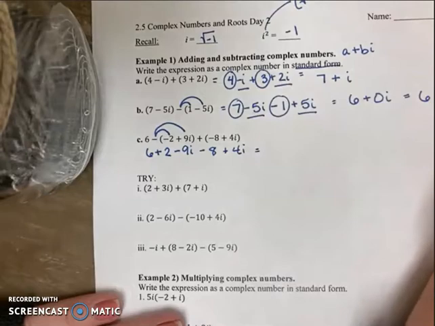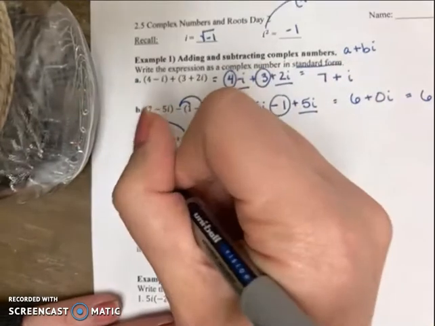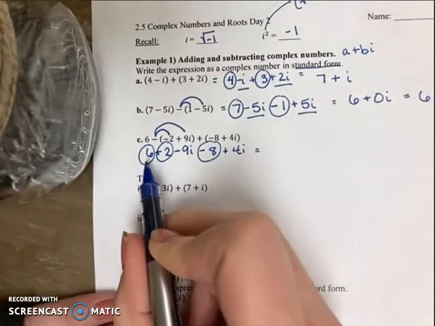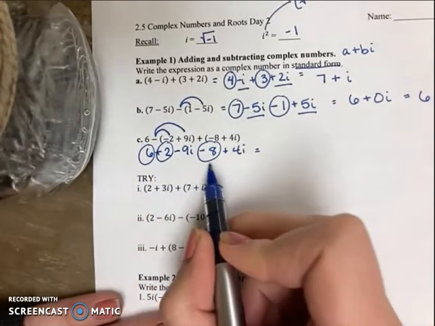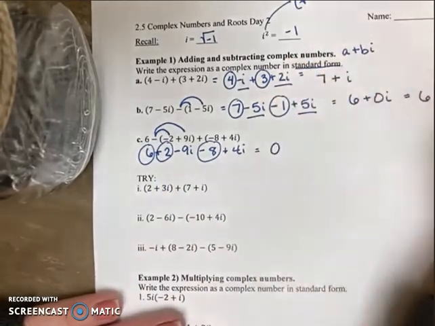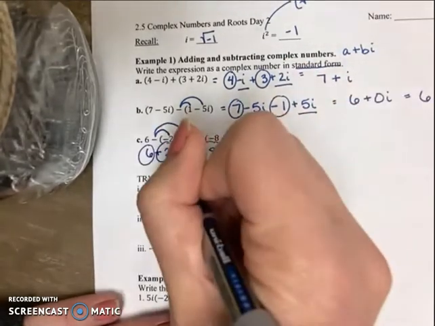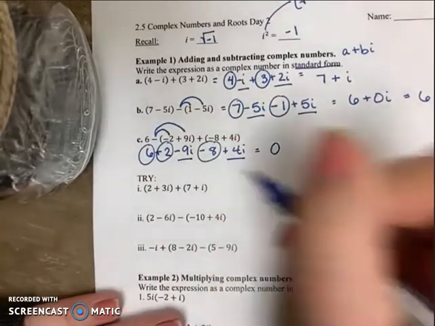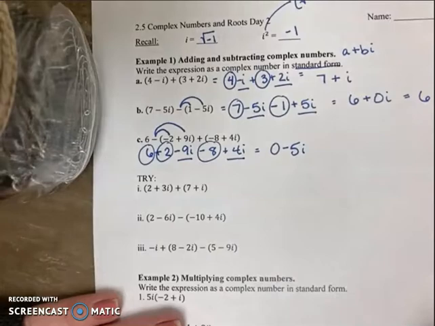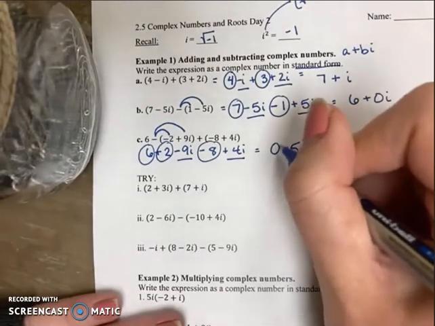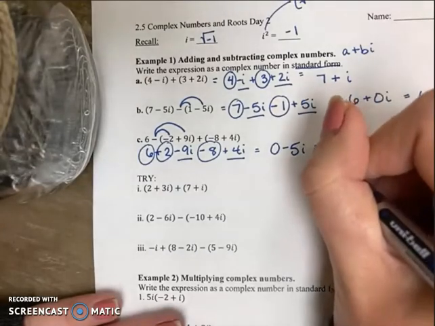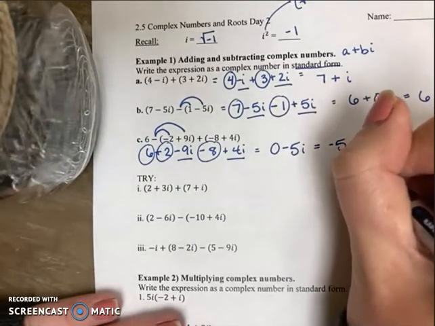Okay. Once again, I want this to be in standard form, so I need to look at the real numbers first. A 6 plus 2 minus 8 would become +8 minus 8, or 0. And now I want to look at the imaginary components. So -9i plus 4i is a -5i. Because there is a 0 for the real numbers, this is purely an imaginary number, so I can rewrite it as -5i.